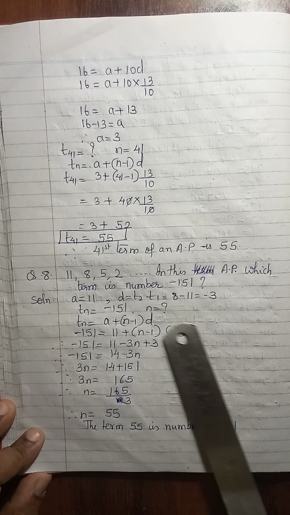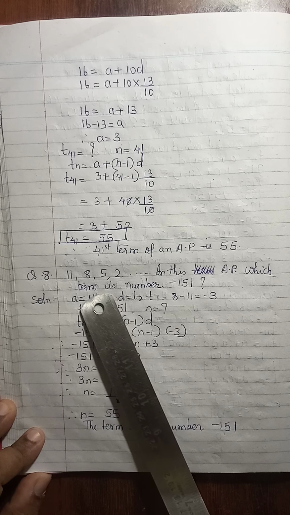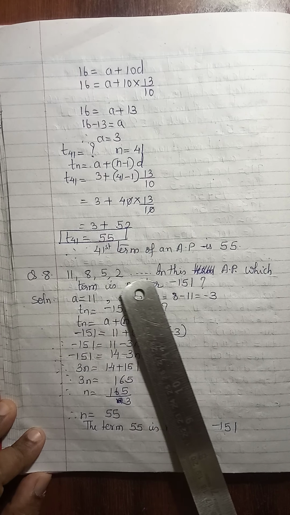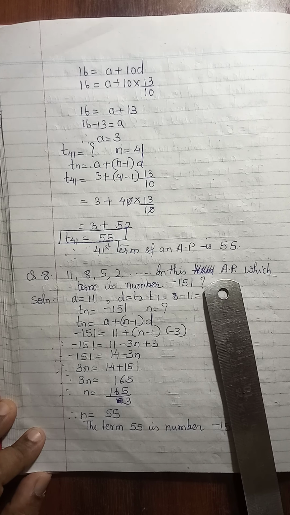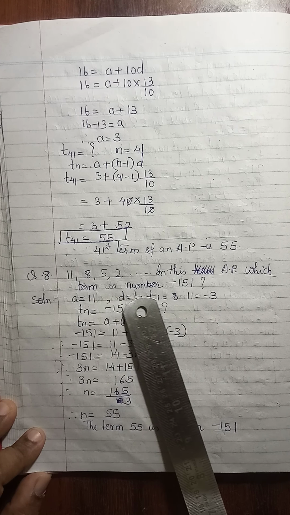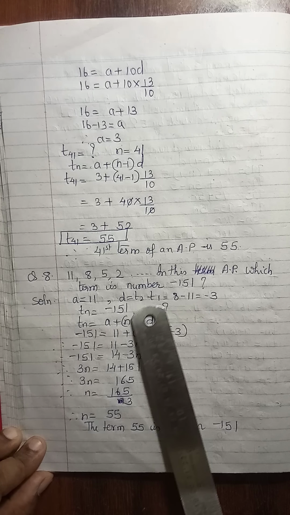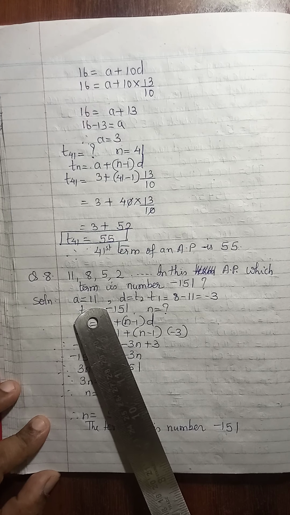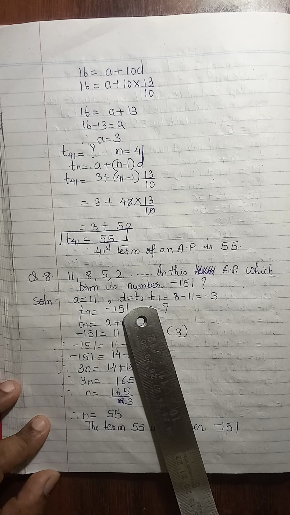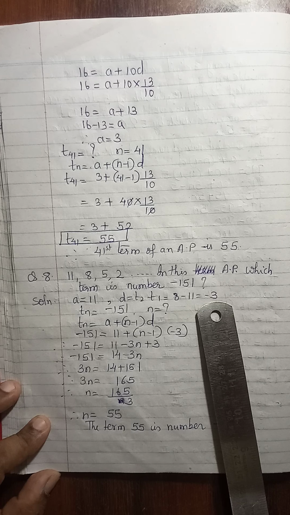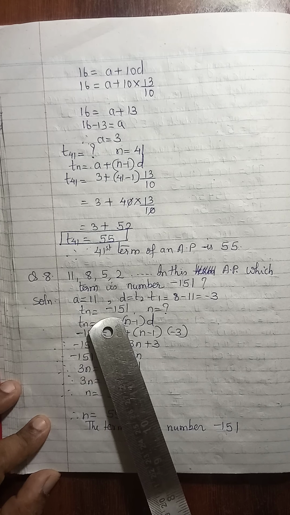Further, moving to the next sum, the given sequence is 11, 8, 5, 2. In this AP, which term is the number minus 151? So a equals 11. As it is given that it is an AP, only one difference is sufficient, therefore d equals minus 3, and Tn is already given.